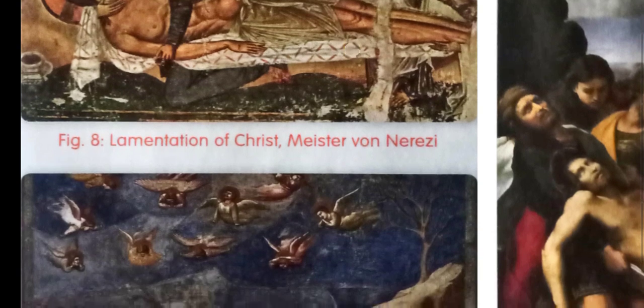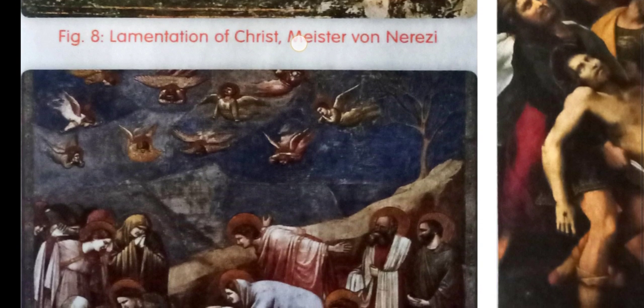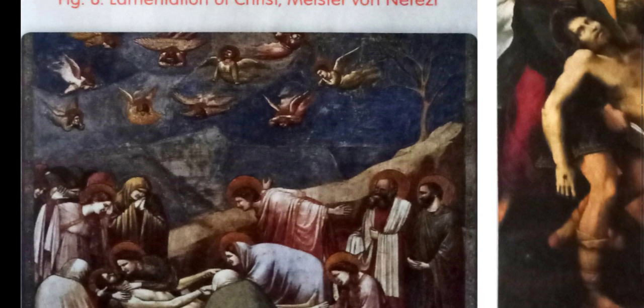In comparison, figure number 9 is more realistic. Although the image is still flat, the background is more real. The human figures are also more realistic. The colors used by the artist are closer to reality.